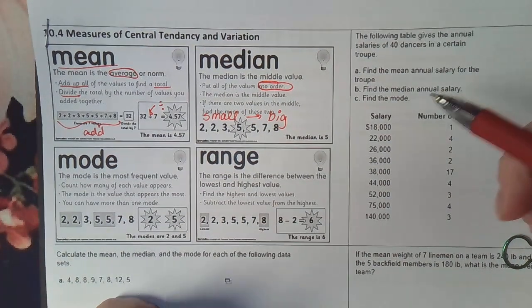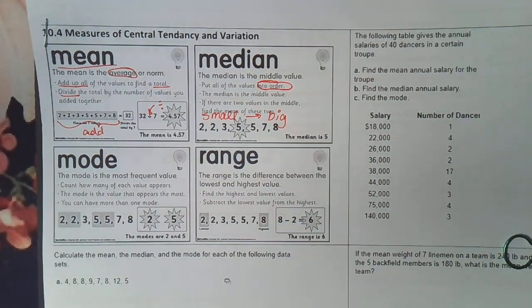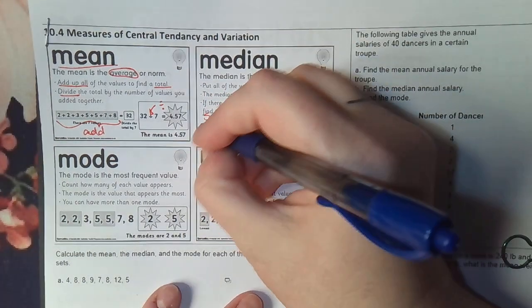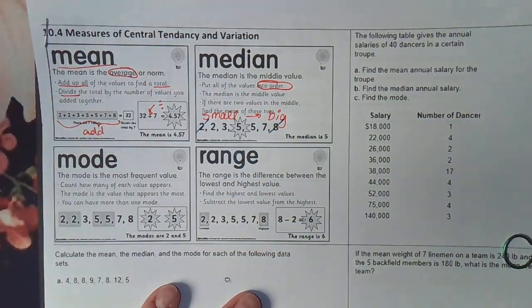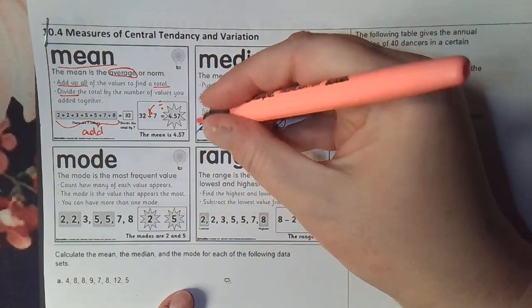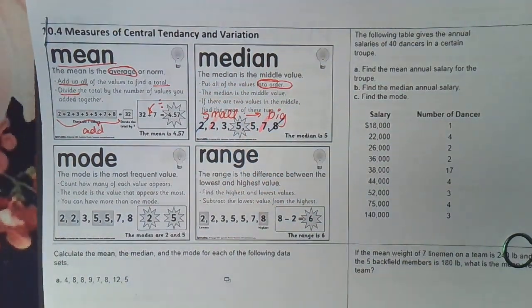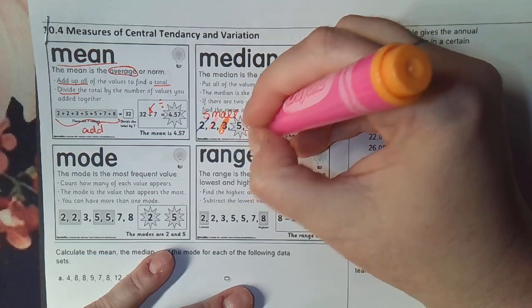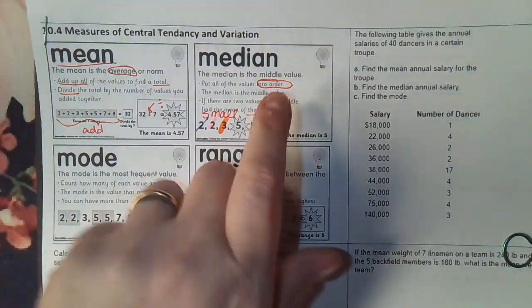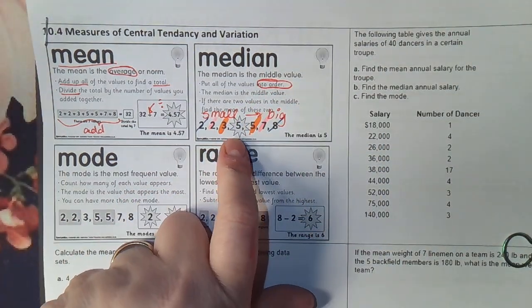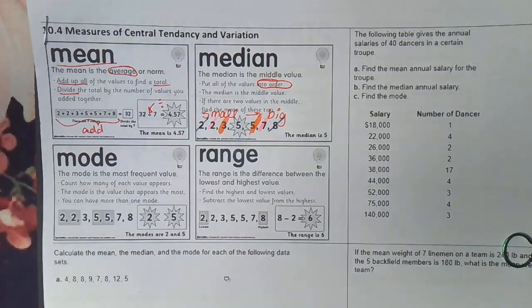And then once it's written small to big, you start canceling out a pair at a time. One number from the back, one number from the front. Then you keep going. One number from the back, one number from the front. And then whatever is left in the middle is the median.